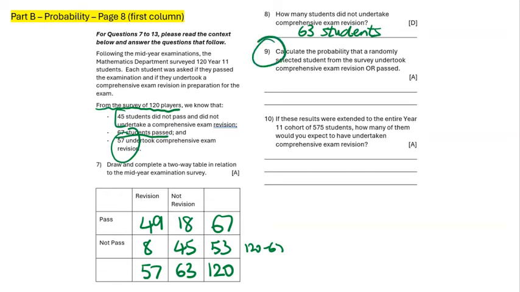So we're now to question number 9. Calculate the probability that a randomly selected student undertook exam revision or passed.